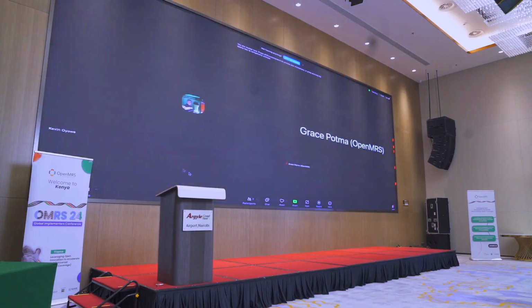Mine is a kind of demonstration, and it will take exactly 5 minutes. If you want to see more about how OpenMRS works on a Raspberry Pi, you can see me right here. But this is the device, as you can see. We've managed to put the entire OpenMRS into it. So let's start this one.